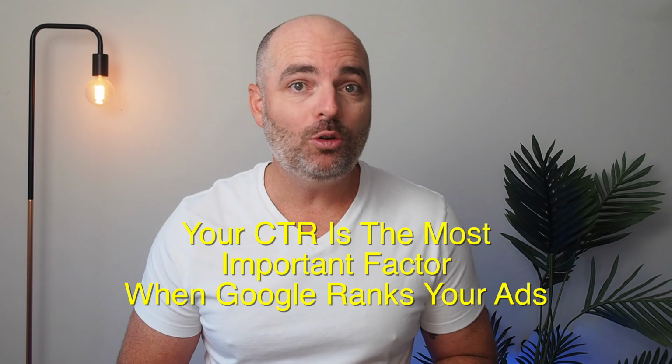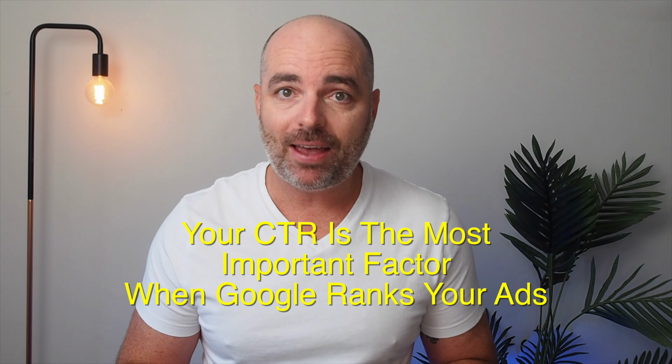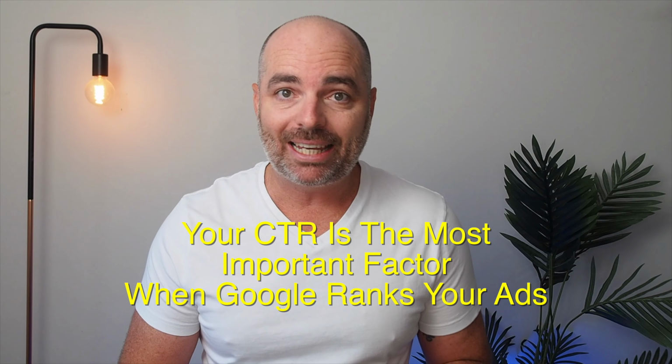And that is why adding ad extensions in your Google Ads campaign is so important, because using ad extensions the right way is one of the best and fastest ways that you can improve and increase your click-through ratio. Now, Google won't come out and say this, but your click-through ratio is the most important factor when Google goes about ranking your ads. The reason is that Google only gets paid when someone actually clicks on your ad. While other marketing channels talk about visibility and the number of impressions, for Google, it is all about clicks.